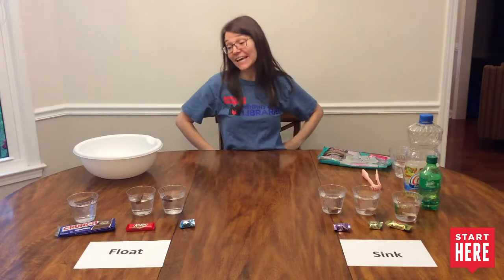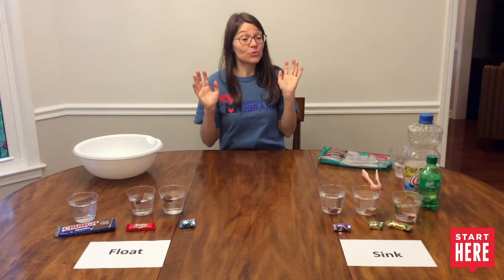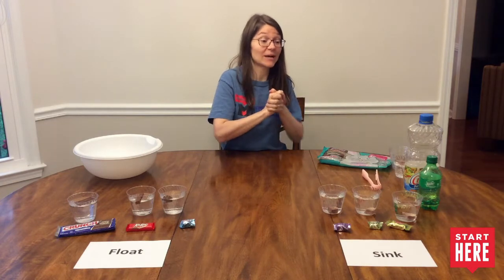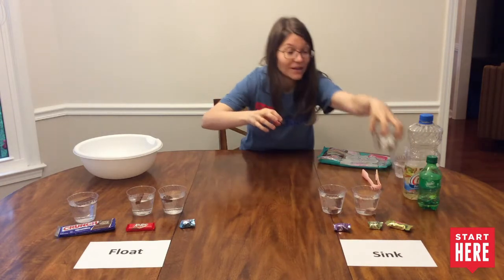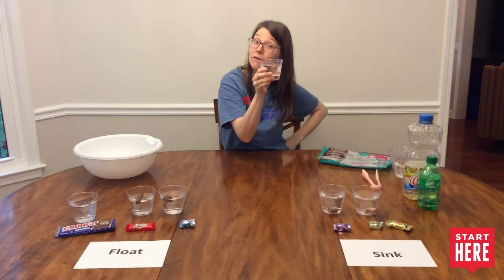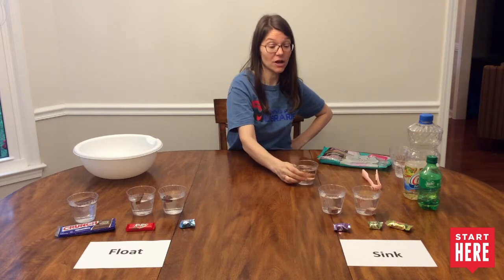Now, we're going to test one candy bar from each side. And we're going to start on this side with the candy bars that sank. I'm going to take the Twix bar. Can we make this Twix bar float? Let's give it a try.